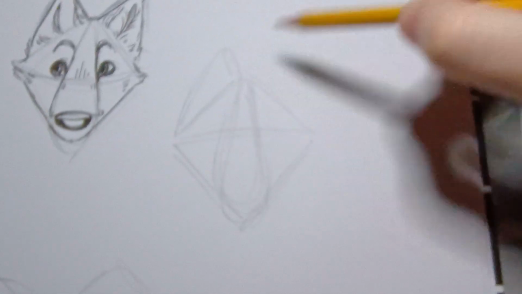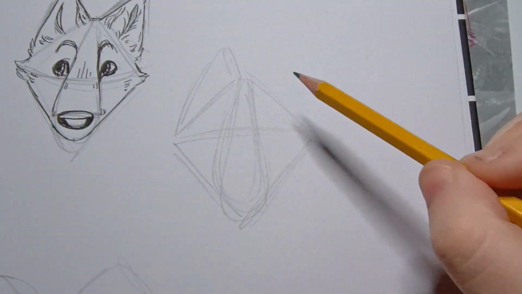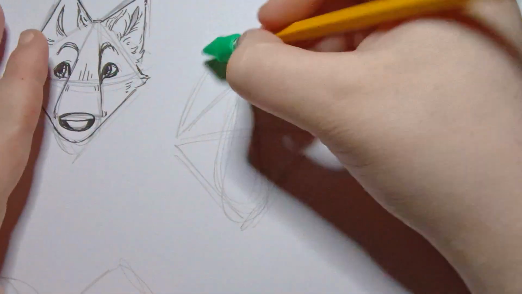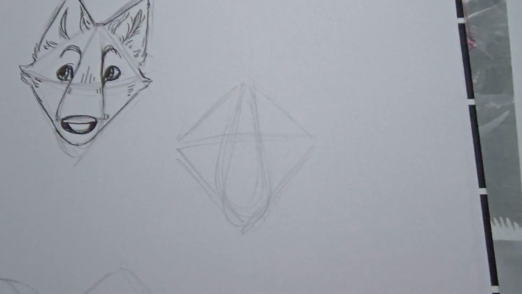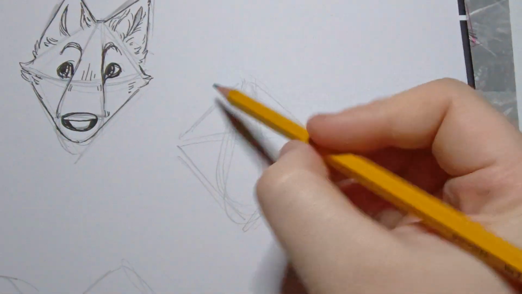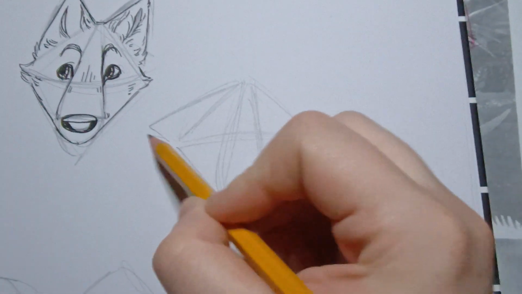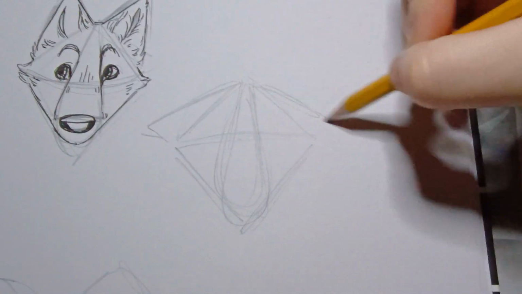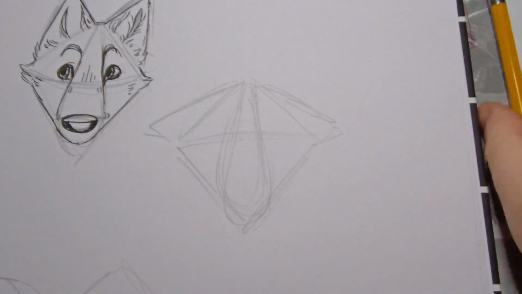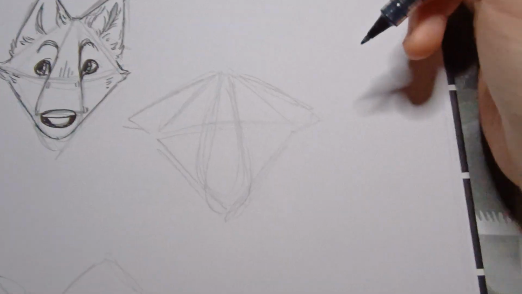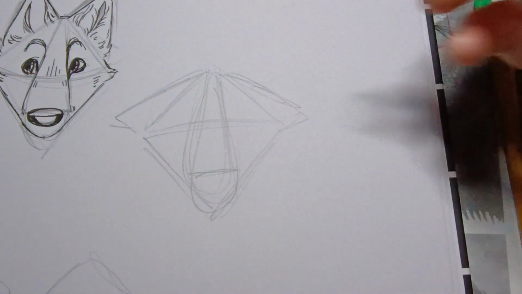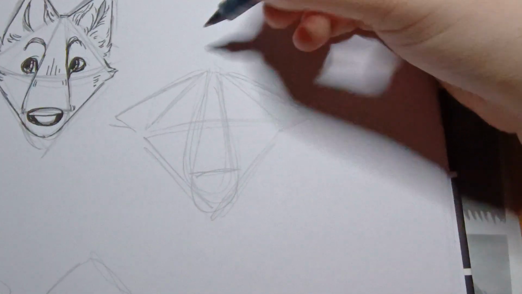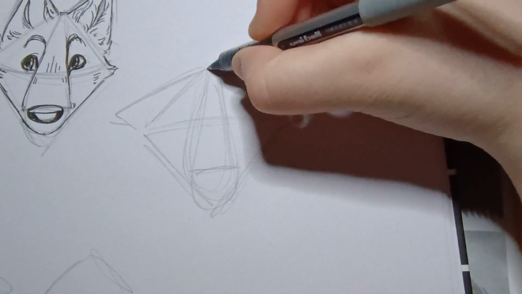We have our ears. Except this time, let's really focus on how we're moving these shapes within our space. So instead of just doing his ears like they were before, let's make him sad. Let's move his ears down. So whenever we start translating this now, we're going to make him look a little sad. So we're going to start with this fur up here.